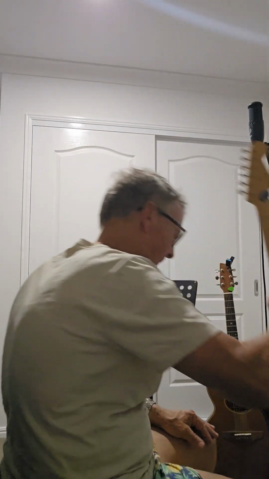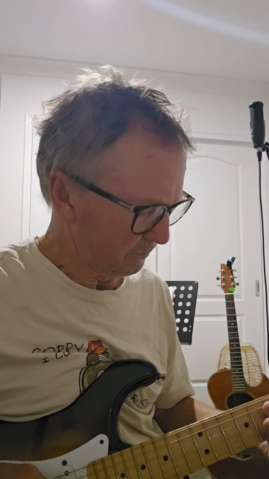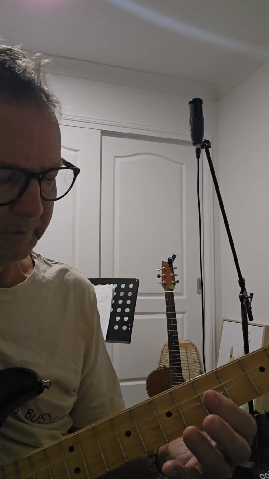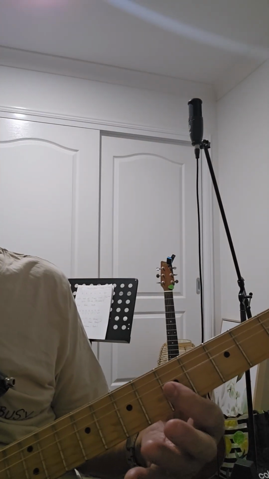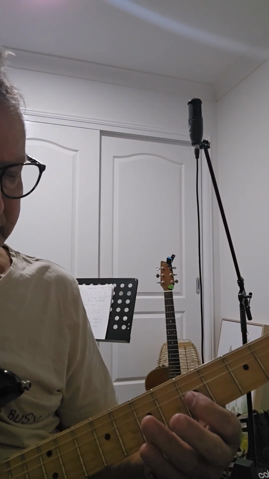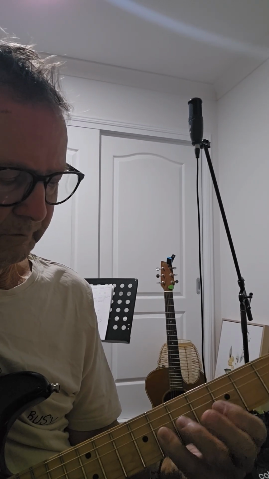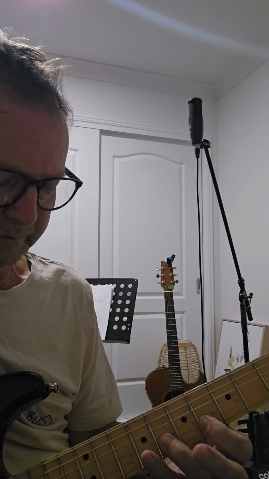I'll grab my guitar, my Strat. Got a bit of sound there, I guess. I don't know if you can see that, can you? Up on the 5th fret, 3rd string: C, D, E flat, F, G, A flat.